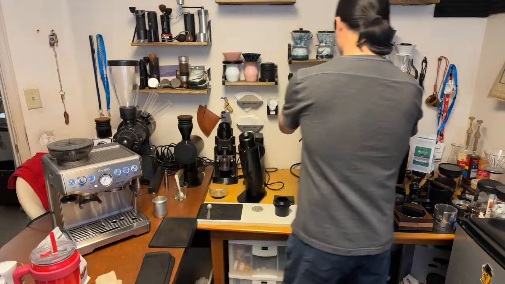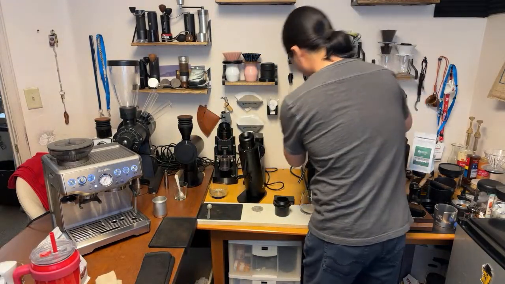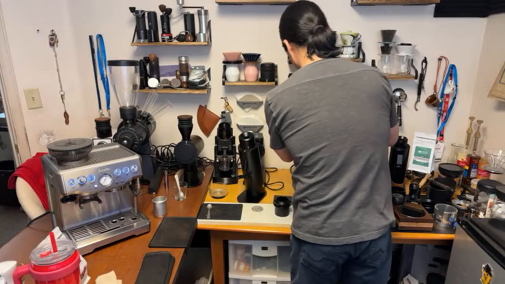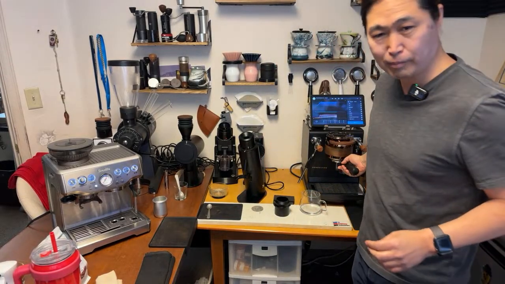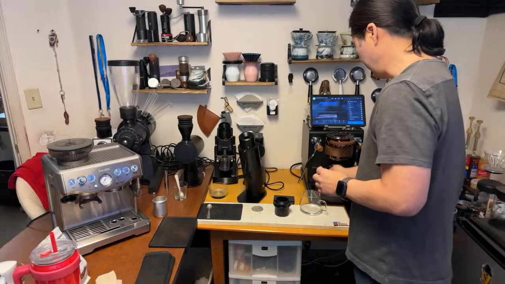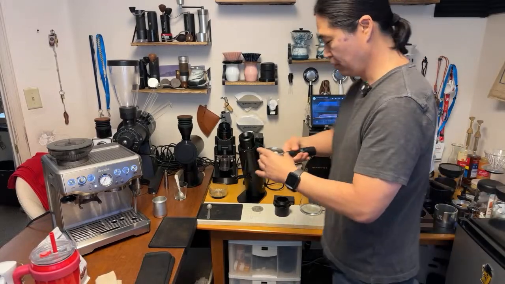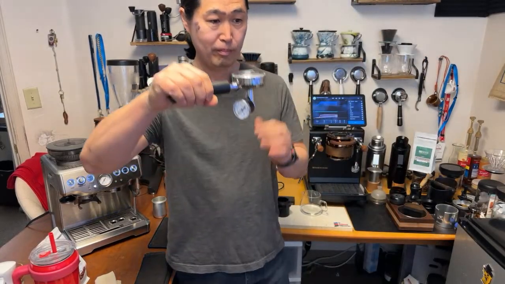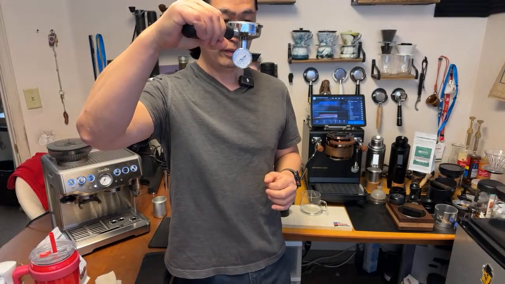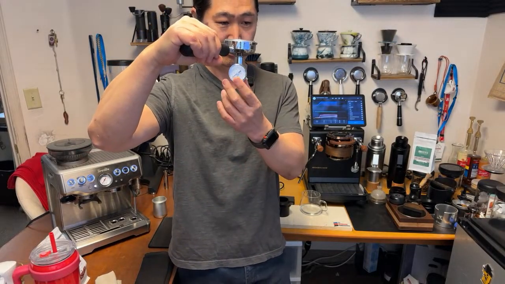But here's the big but. Right now, I'm going to give you guys a live demo. This is a pressure gauge. All right, here we go.